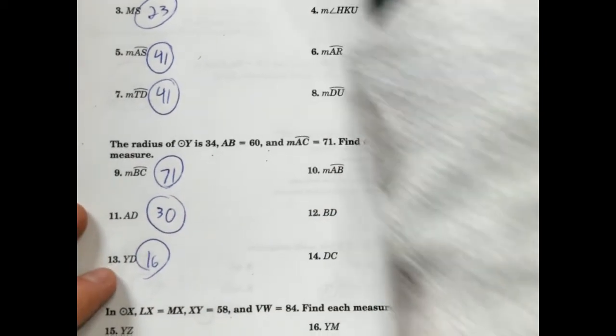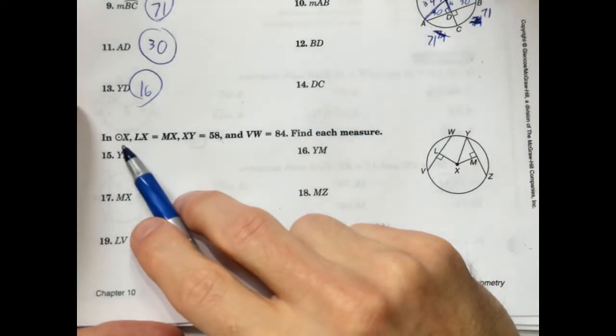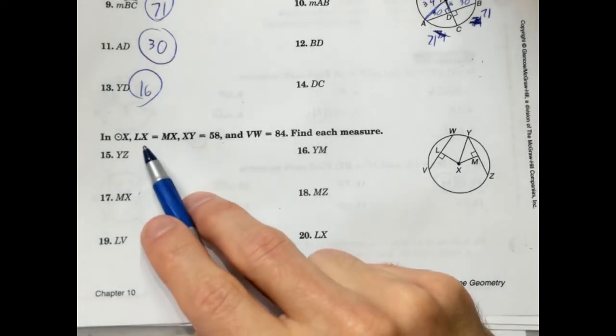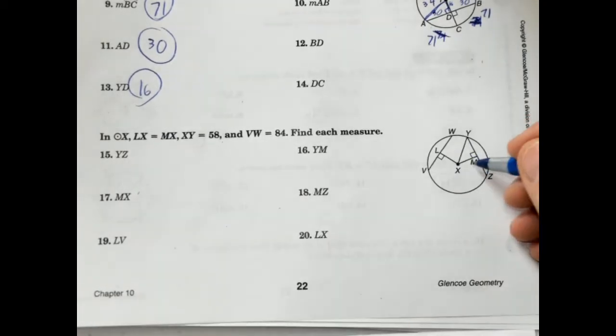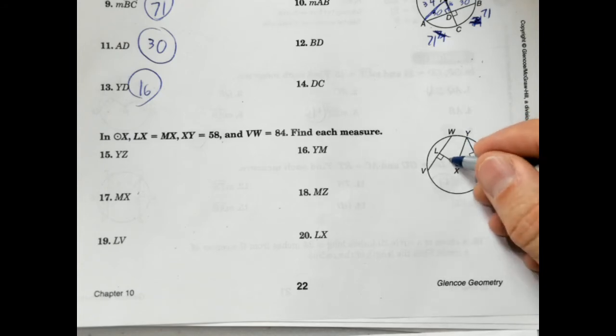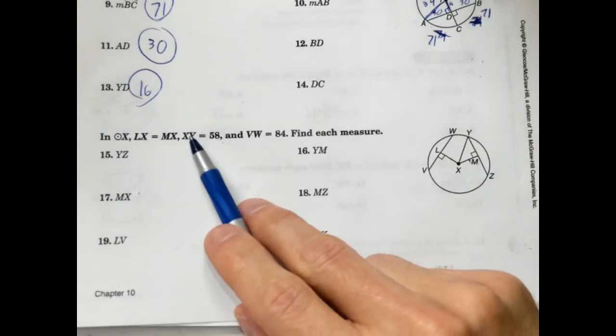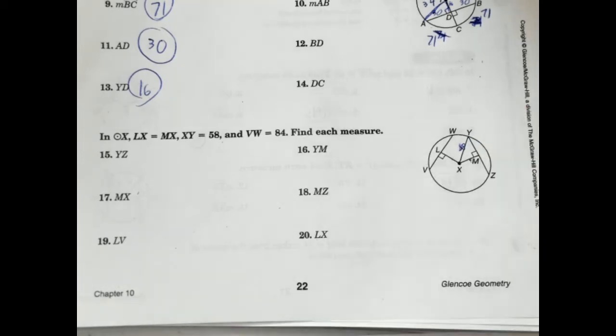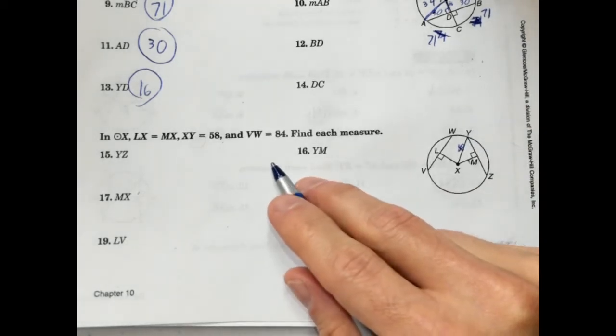All right, let's do the last three. So down here, we have in circle X. So again, we name a circle by its center point. LX is equal to MX. So these two pieces are the same. All right, so that means these segments are equidistant, which means these chords are going to be congruent because they're equidistant. Okay. XY is 58. So the radius is 58. That's good to know.